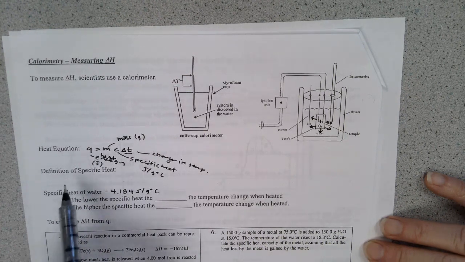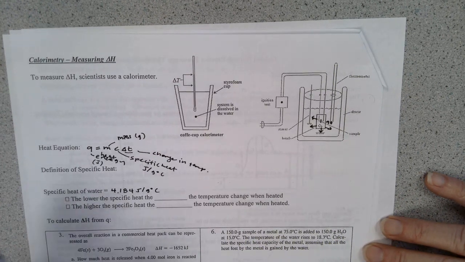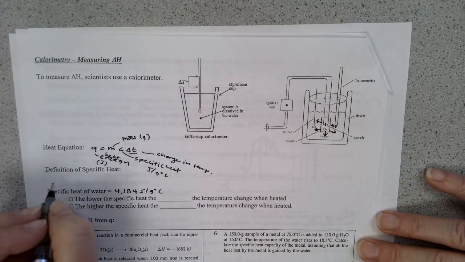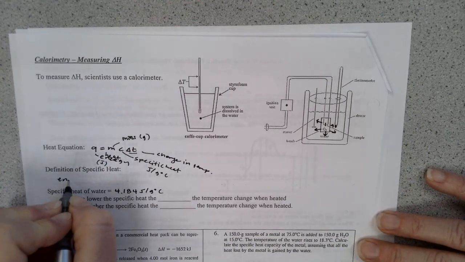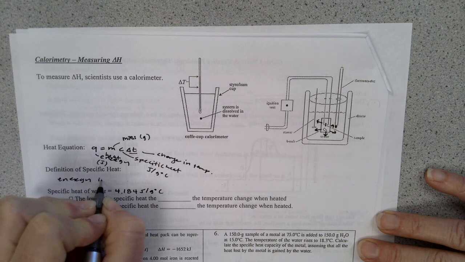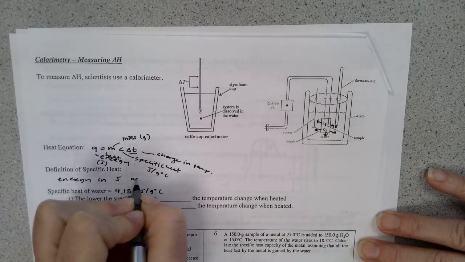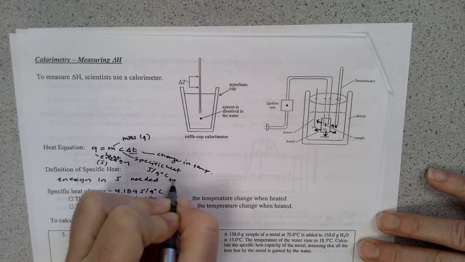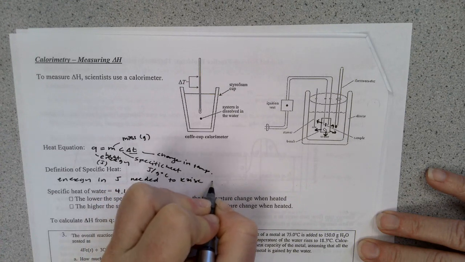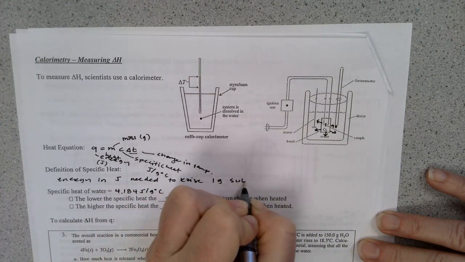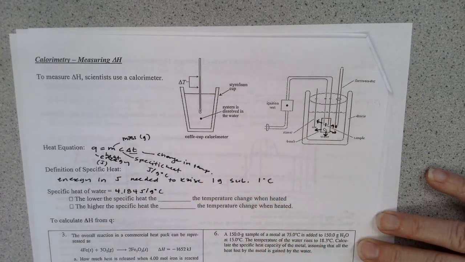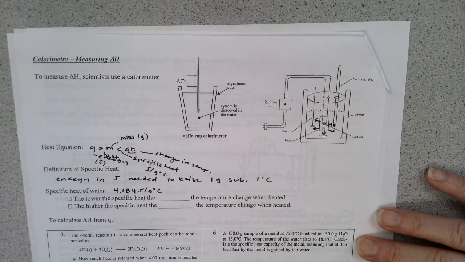Okay. The definition of the specific heat value is the amount of energy, so I'll put here energy in joules needed to raise 1 gram of substance 1 degree Celsius. That's the definition of specific heat.